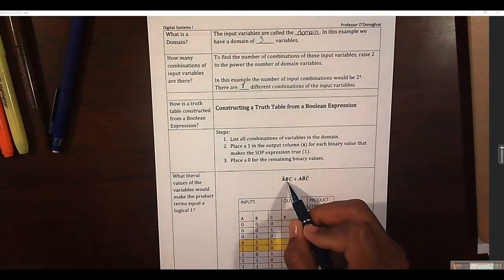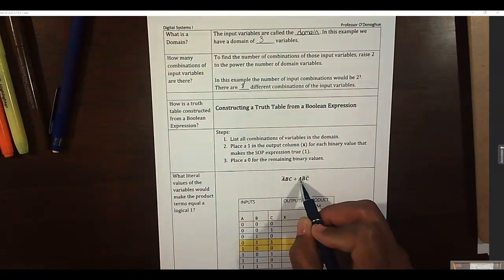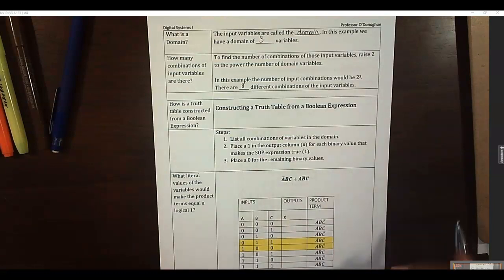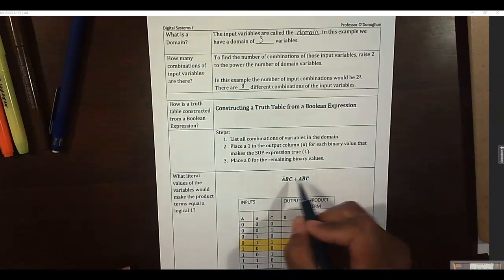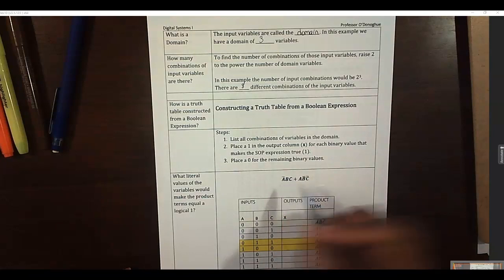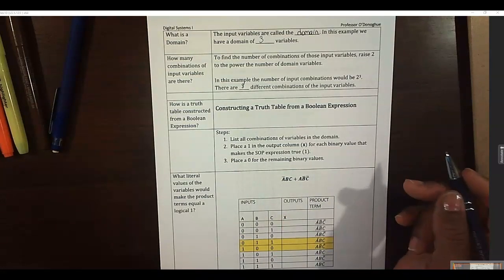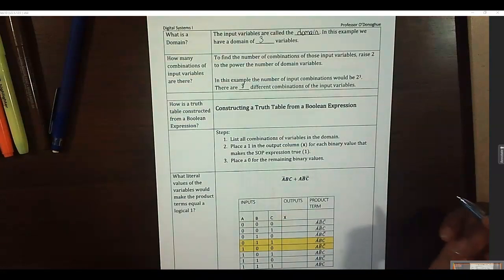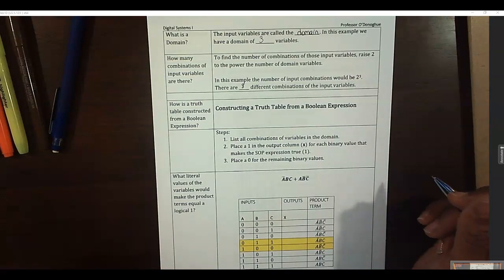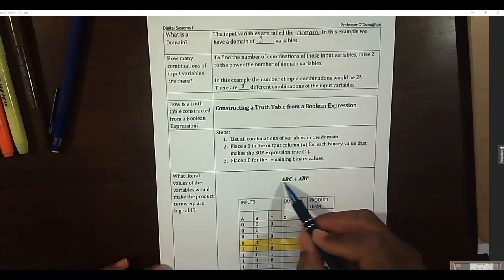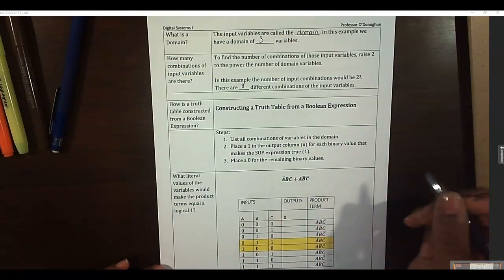We have not A, B, C, or A, not B, not C. How would one of these product terms be equal to a logical 1? That's what we're asking ourselves. What literal value would the input have to be in order for the product term to be equal to 1?